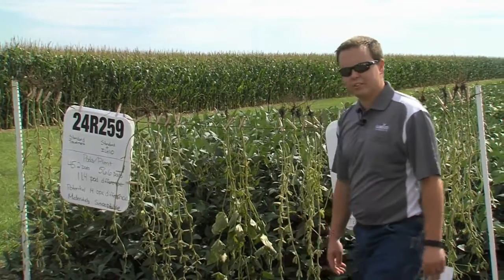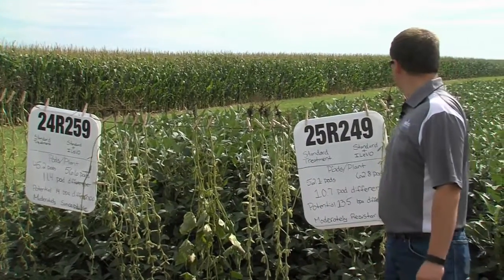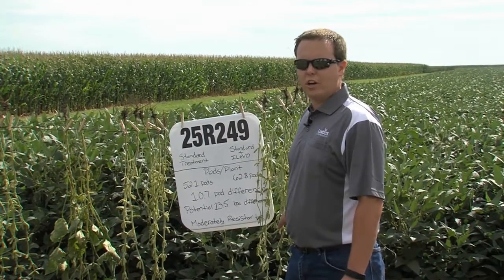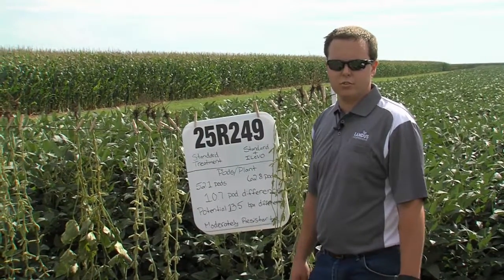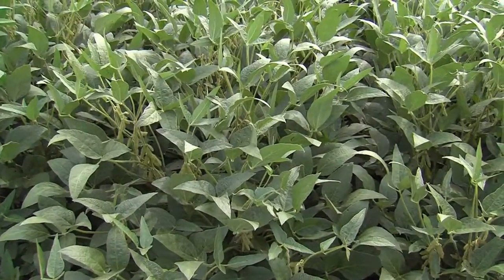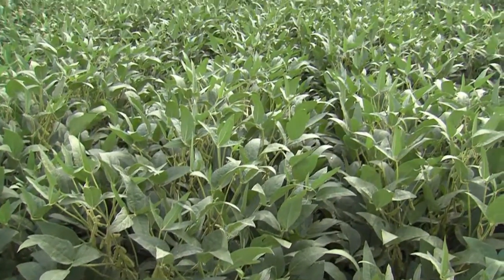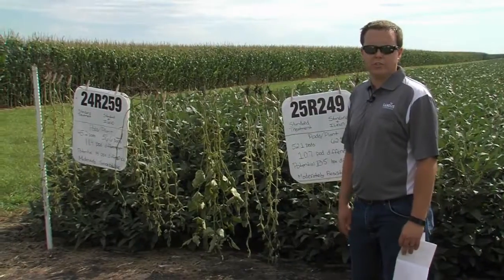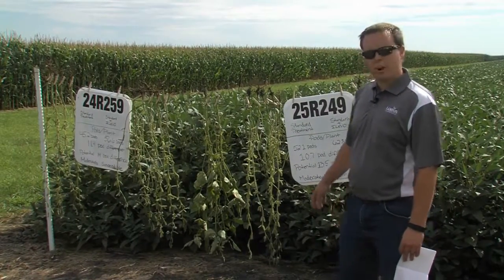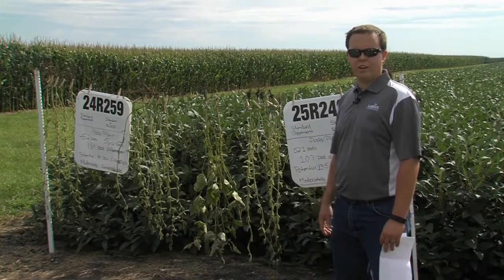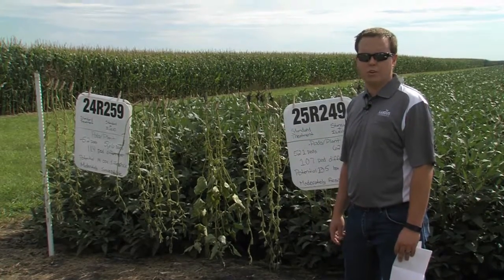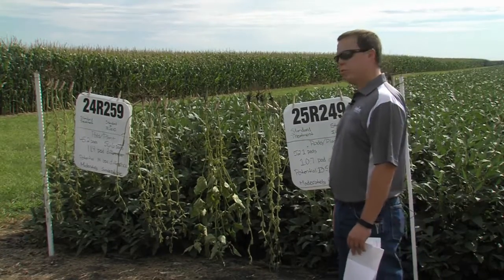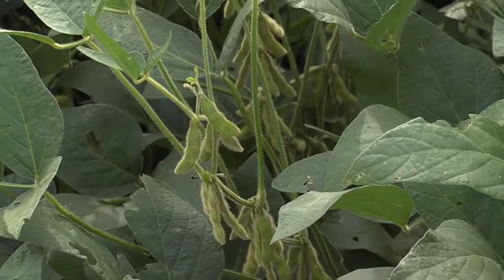In this trial behind us, we have 3 varieties. The first one we're going to talk about is the new one, 22R269, which has an excellent score for sudden death syndrome. This variety paired with Olivo should provide exceptional control over sudden death syndrome. The remaining area in this field has 5 replications of 2 varieties. The first variety is 24R259, which is moderately susceptible. The second variety is 25R249, which is moderately resistant to sudden death syndrome.